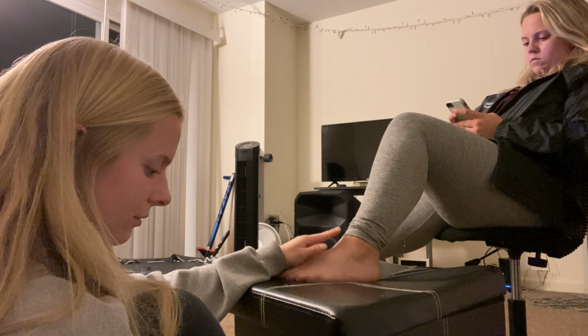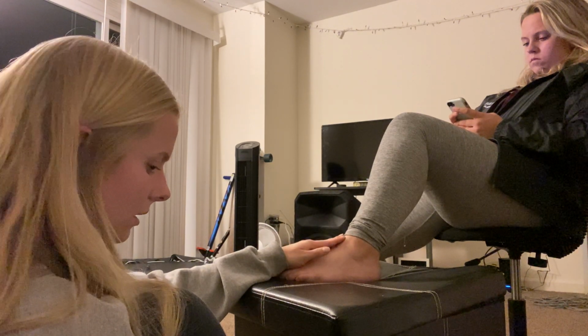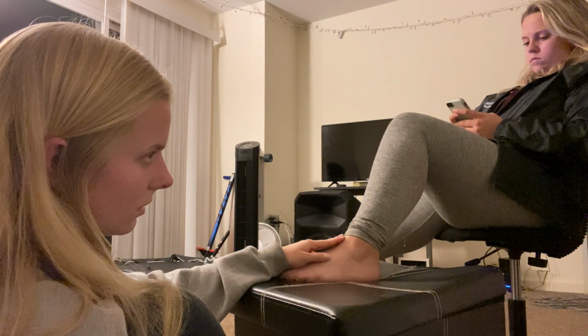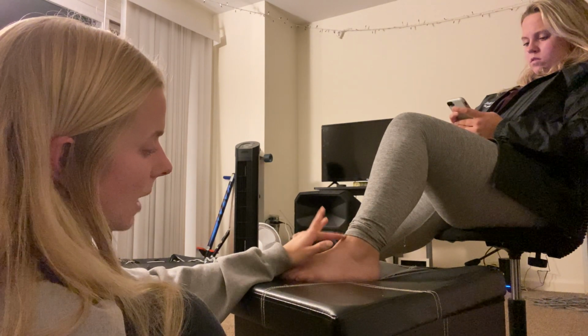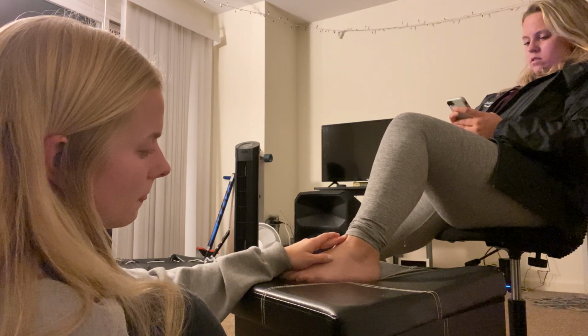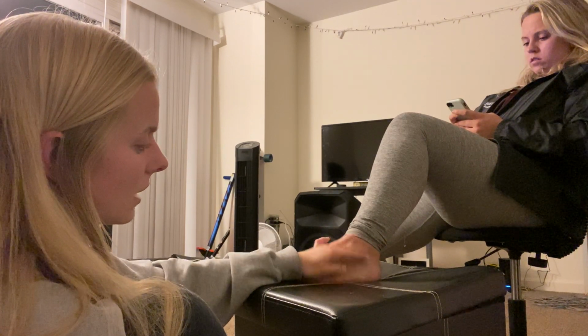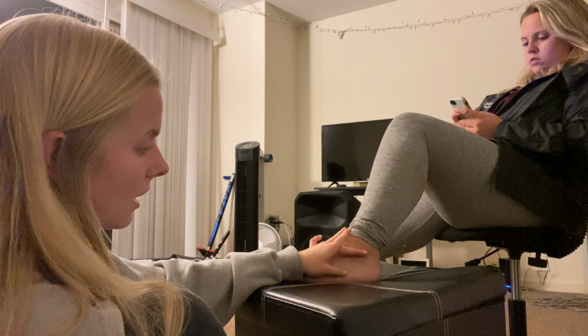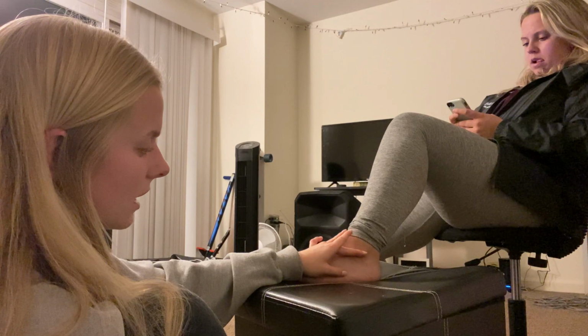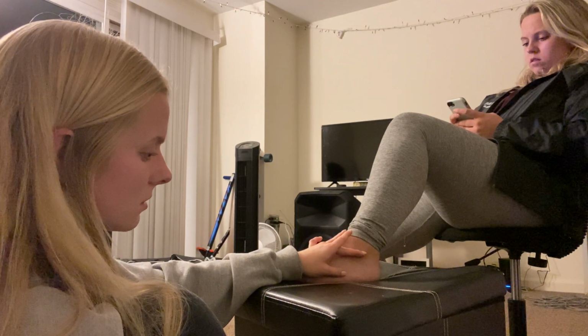Next we have the subtalar joint, which connects the calcaneus and the talus together.